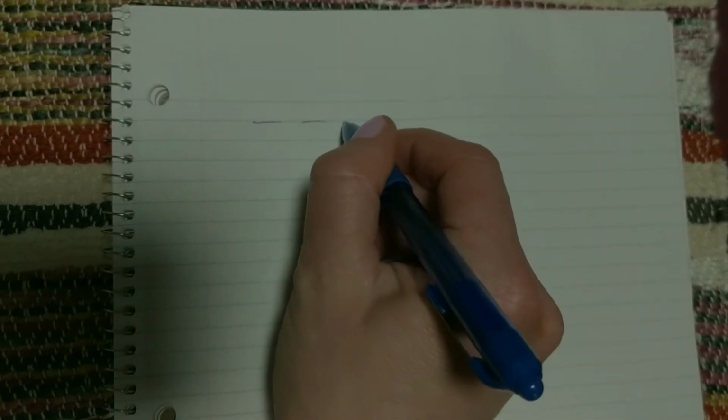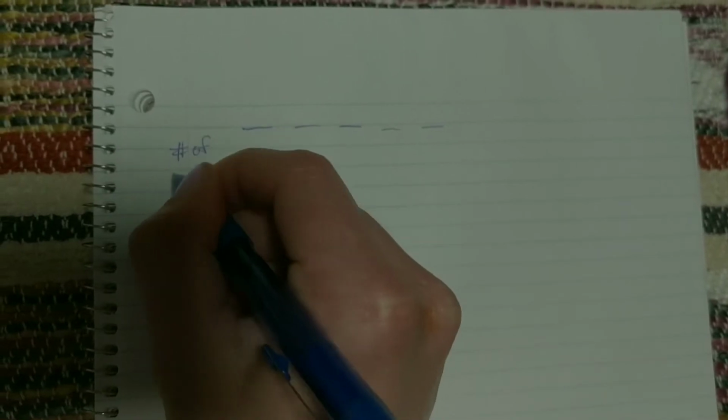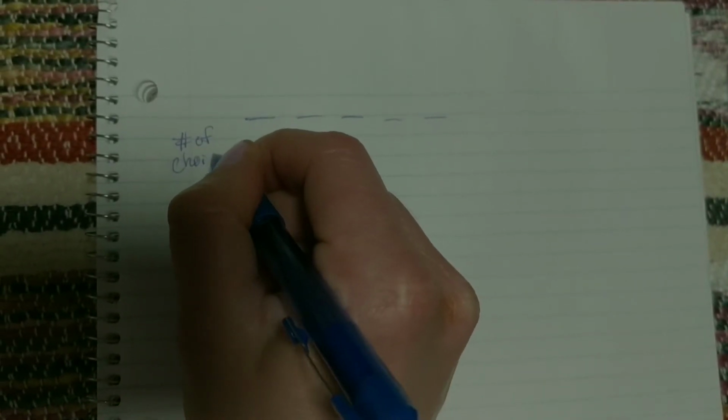This is an interesting problem because there isn't just one decision to make. There's actually 5. I'm going to draw 5 different lines to represent my 5 decisions, and for each one I'm going to write the number of choices that I have for just that decision. I have 5 choices of where I could go first because there are 5 cities.